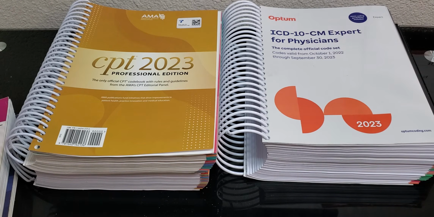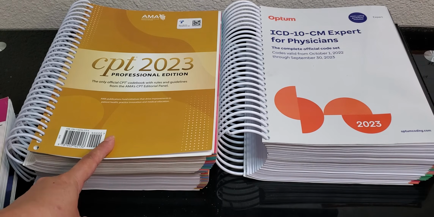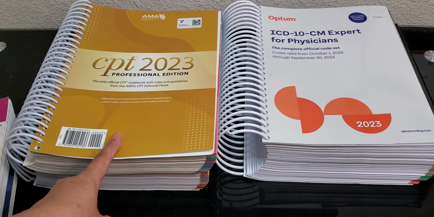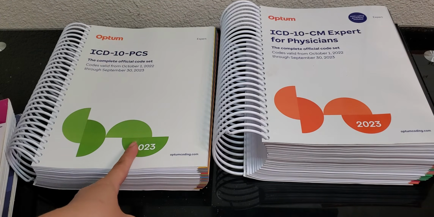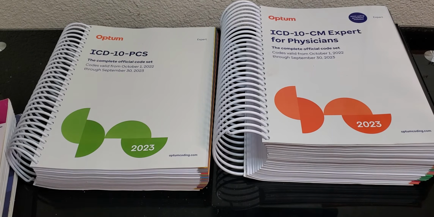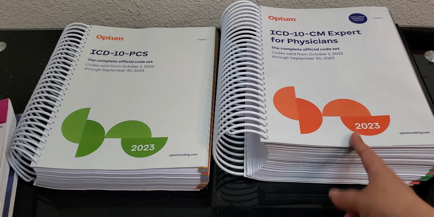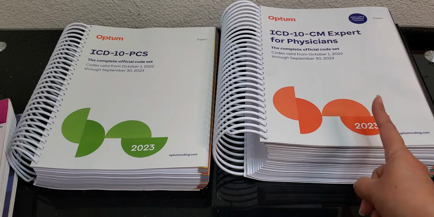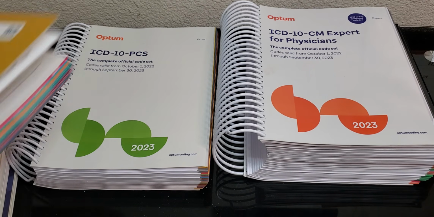So hopefully, like I said, this helped you to know which book means what. Again, evaluation and management and outpatient procedures. There's also modifiers in this book. All right. This is for inpatient procedures. There are no modifiers in this book. And this is all of your diagnosis codes. Okay, so all of your diagnosis codes are in here. It doesn't matter the setting, you're always going to use the same book, the ICD-10-CM.